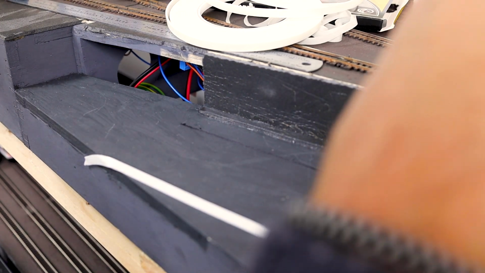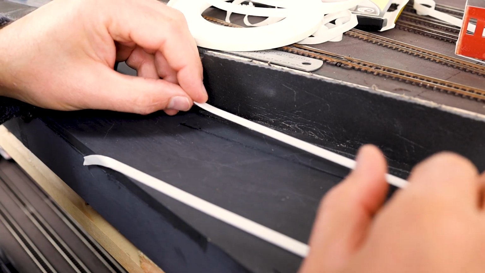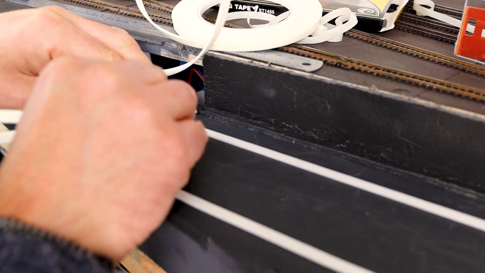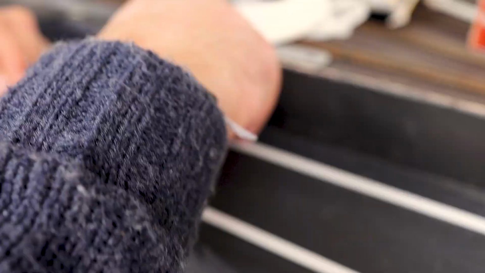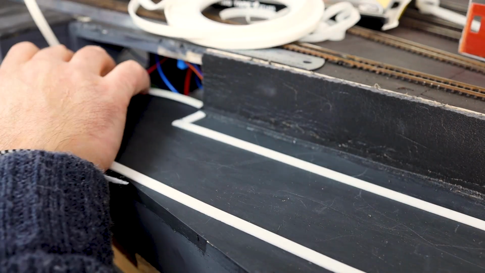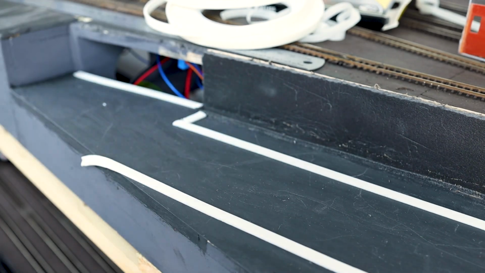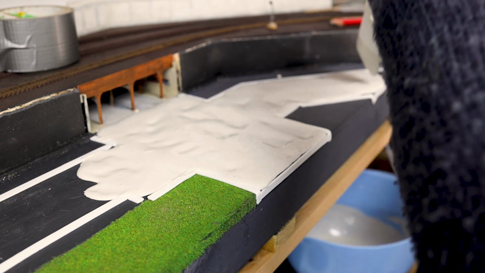Now onto the final section next to the abandoned underpass. Now finally all the taping's done, it's time to start pouring the plaster. Now here comes the messy bit, pouring the plaster.